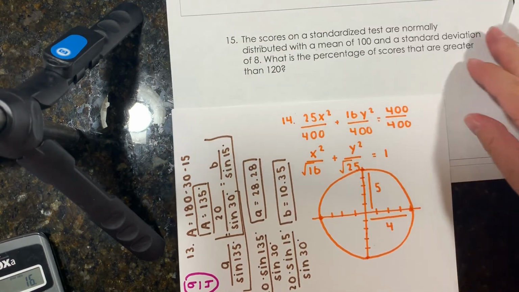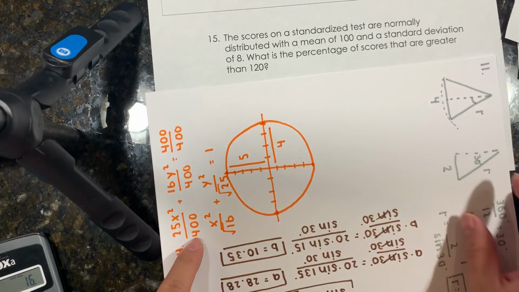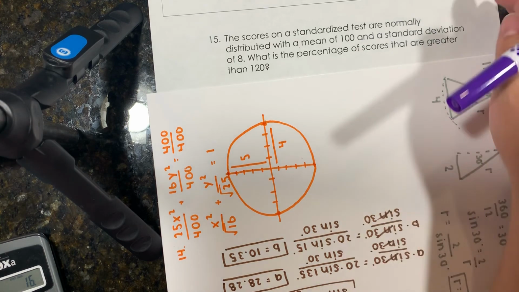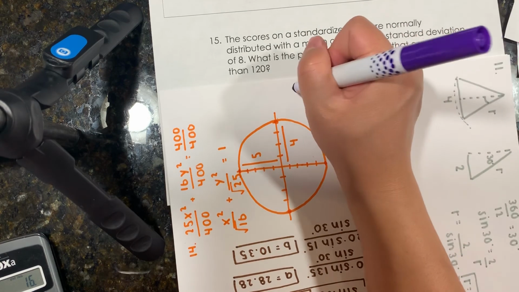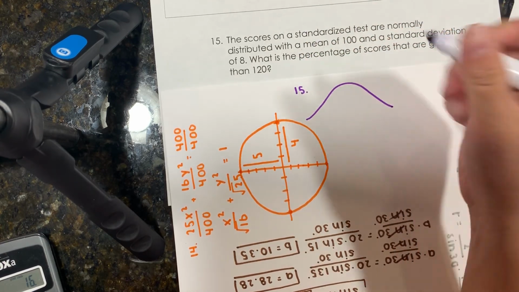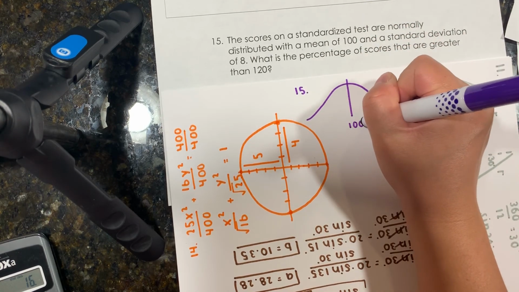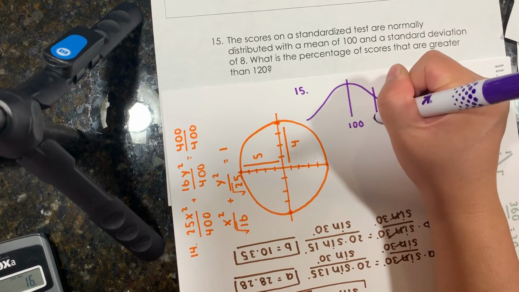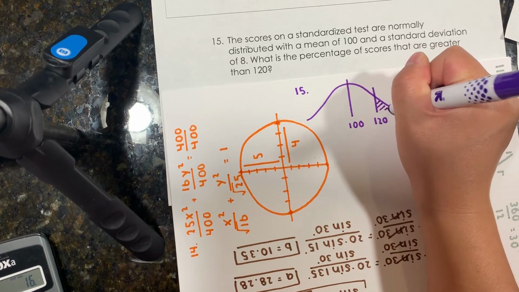And lastly, we're going to look at number 15, which says the scores on the standardized test are normally distributed with a mean of 100 and a standard deviation of 8. What is the percentage of scores that are greater than 120? If I draw the normal distribution, it looks like this. The mean is 100. We want to find out what percentage is going to come above 120.